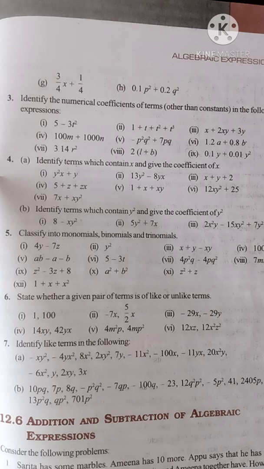We are discussing algebraic expressions these days. Today, the good news is that we are going to do some textual exercises. You can write the answers in your textbook, page number 235. If you don't have your textbook with you, please copy it in your notebook. We are starting with exercise 4.